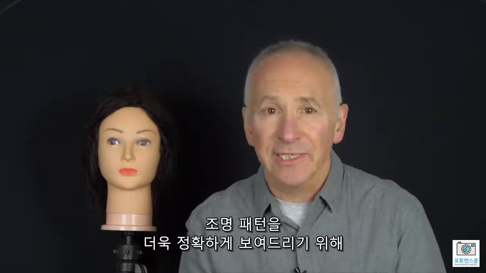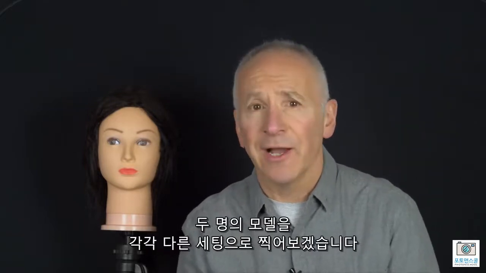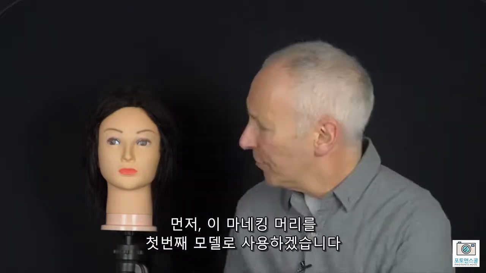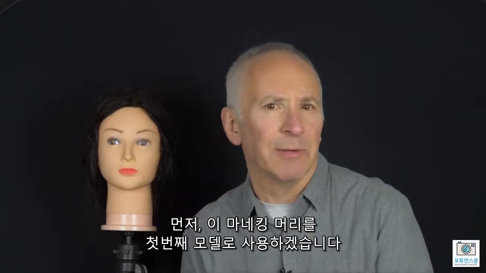In order for you to see exactly how the lighting pattern shows itself, I'm going to use 2 models and with different lighting setups. First of all, I'll use this mannequin head as my model.